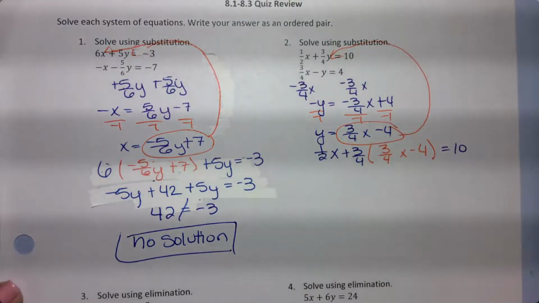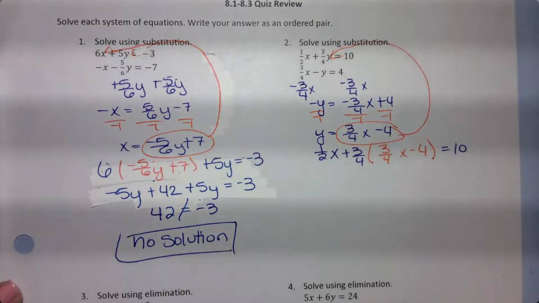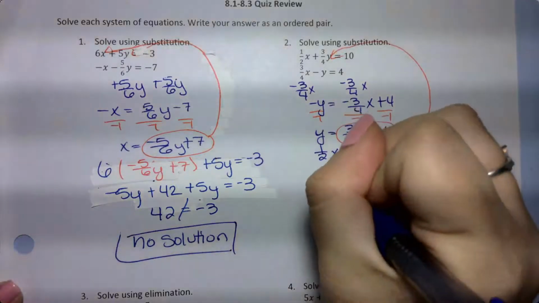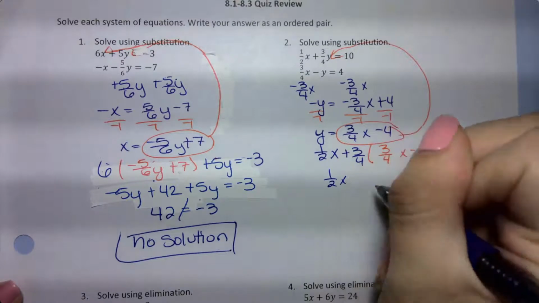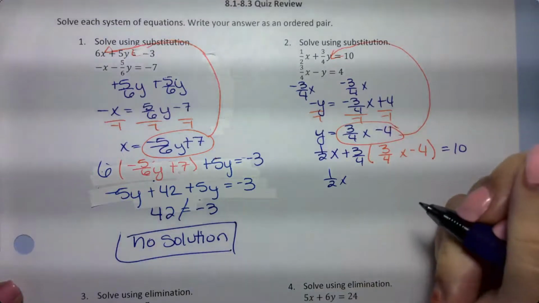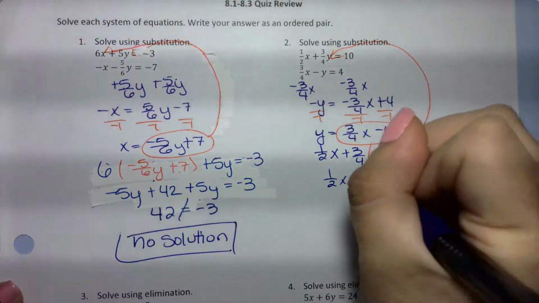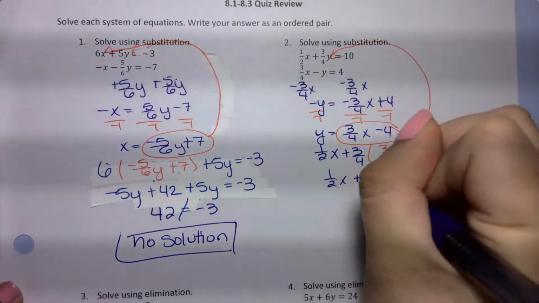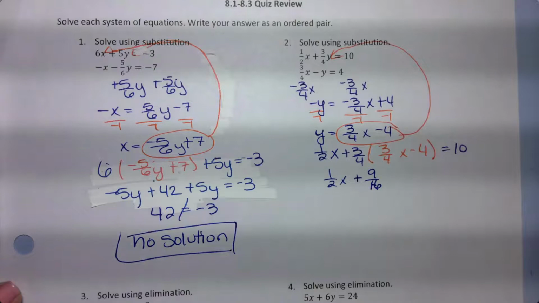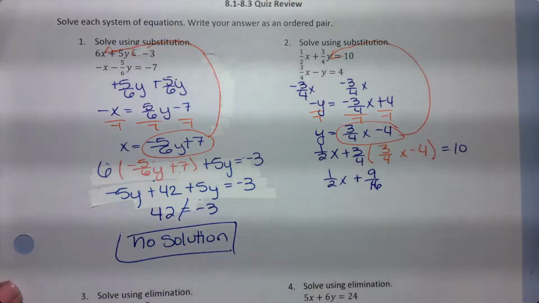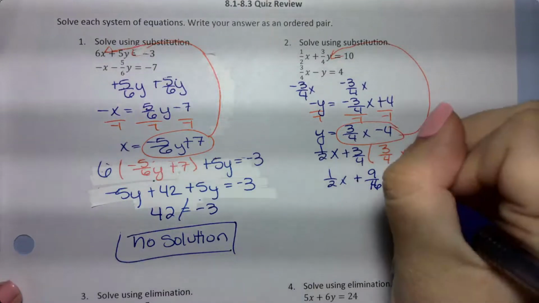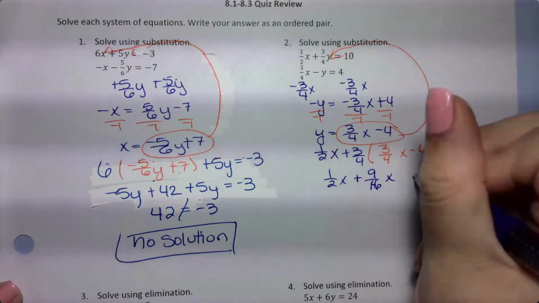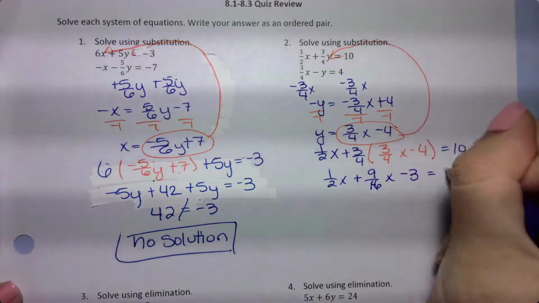Then I want to go ahead and distribute. So I have 1/2 x. 3/4 times 3/4 is going to give me 9/16, because I multiply straight across. 3 times 3 gives me 9, 4 times 4 gives me 16. And then 3/4 times -4 gives me -3.